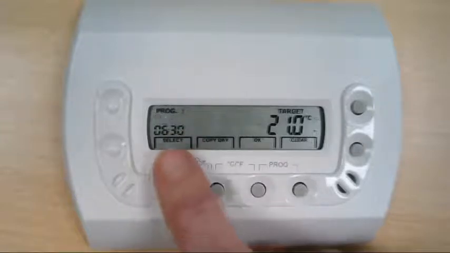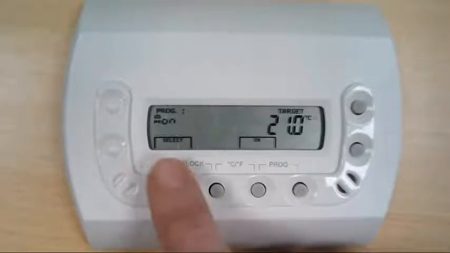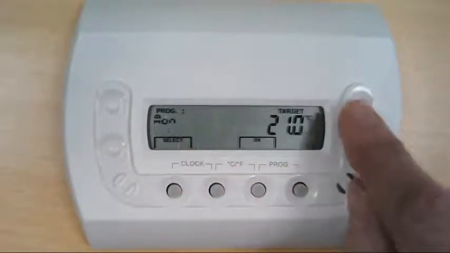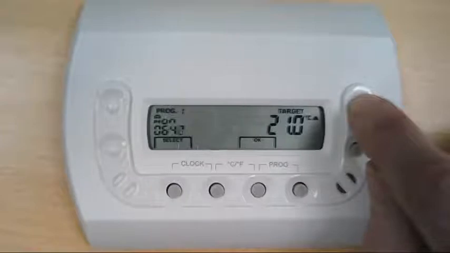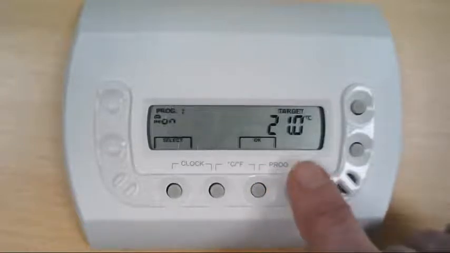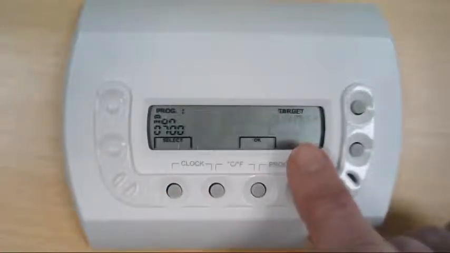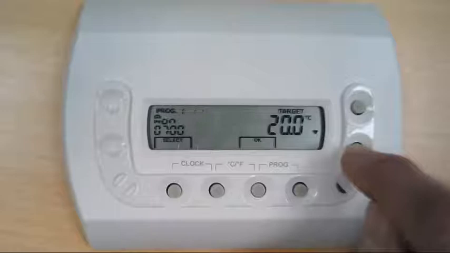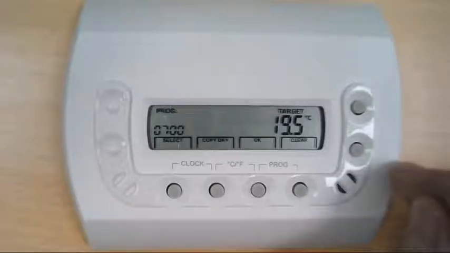Program 1 is flashing. Now I want to change the time, so pressing select I can go to the time. When time is flashing, I can change it using the quick adjust. So my first time was 7 o'clock. My target temperature is 19.5, so using select, I go to target temperature, and that is now flashing. I can adjust it with my quick adjust buttons. Pressing select again, I go to program.